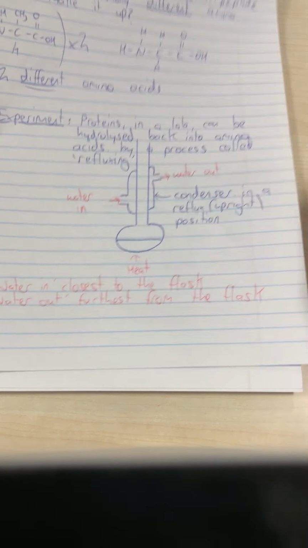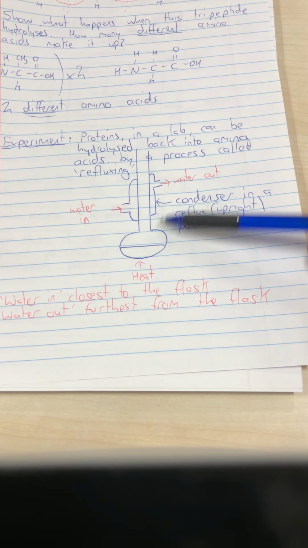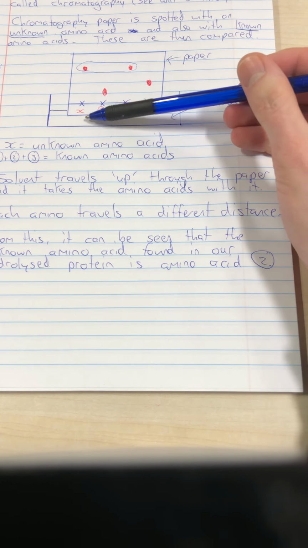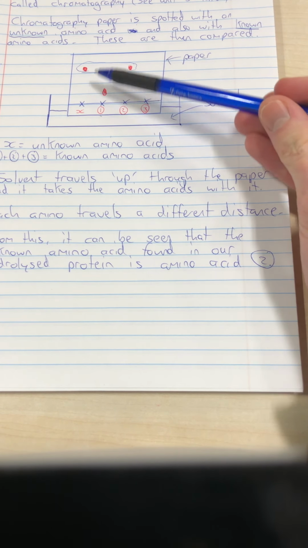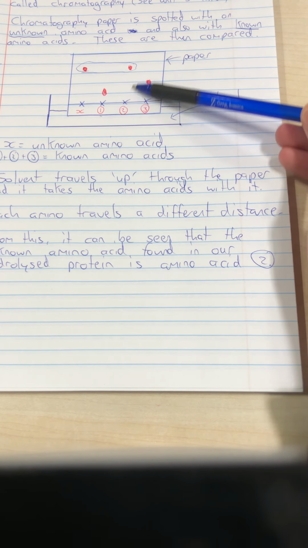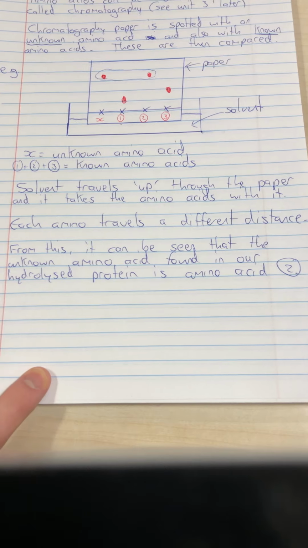Okay, so again, this sort of links in. What we've done here is we've started with our experiment, we've taken our protein, we've hydrolyzed it, and we've got different amino acids. We've taken one of those amino acids that we don't know, we've used chromatography, compared it with amino acids that we do know, and we've worked out that amino acid X and amino acid 2, because they've travelled the exact same distance, are the same amino acid. Okay, and that's how chromatography works.